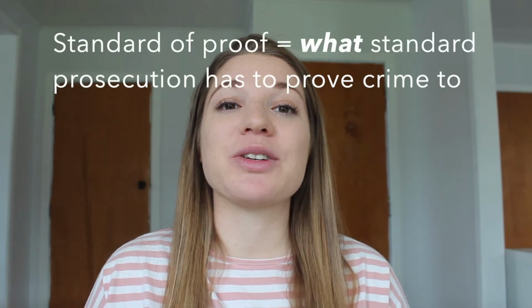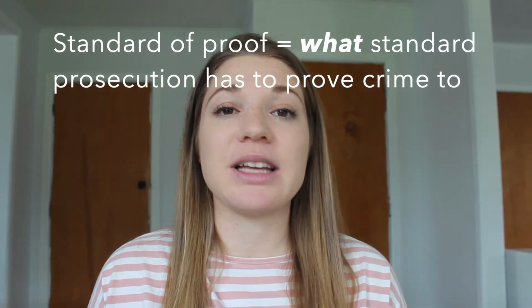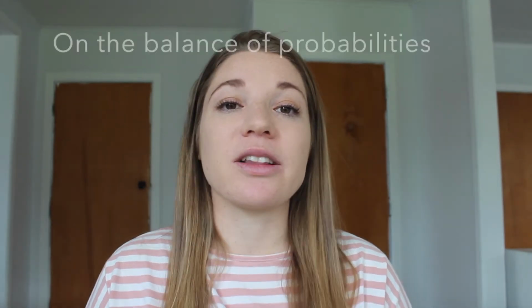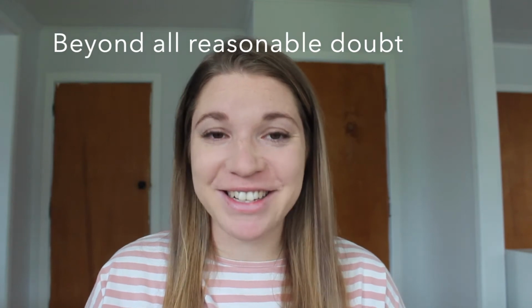Next you have the standard of proof, and that is to what standard the prosecution needs to prove the crime. Generally there are two standards of proof. One is beyond all reasonable doubt, and the other is on the balance of probabilities. The standard of proof that is most often used in criminal law is the beyond all reasonable doubt standard. You've probably heard that in movies a lot as well.